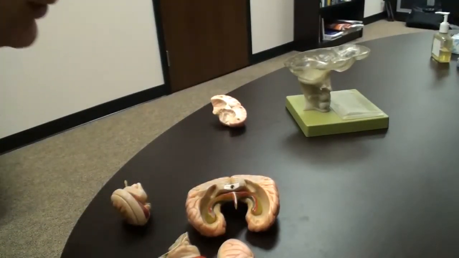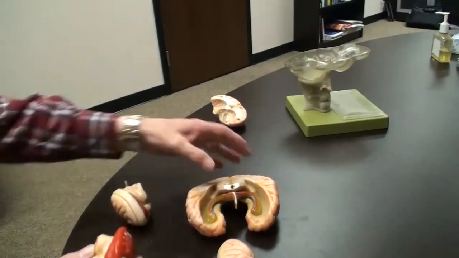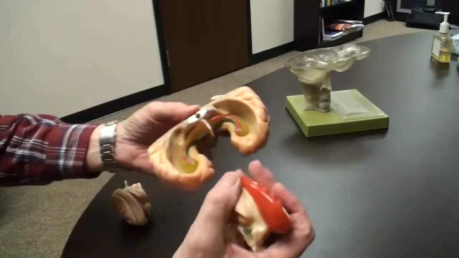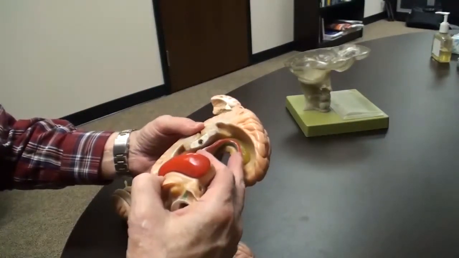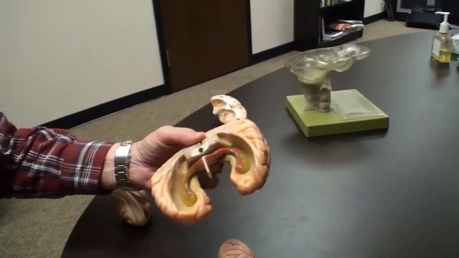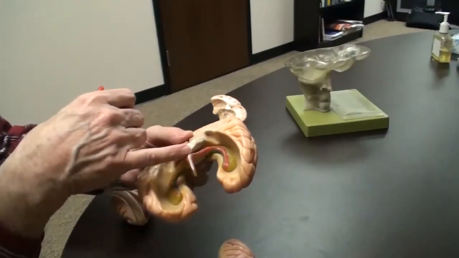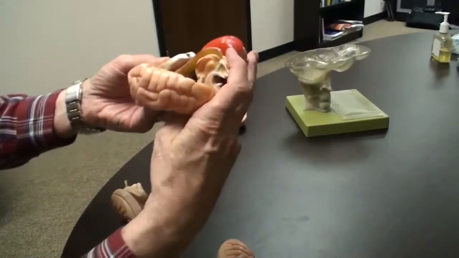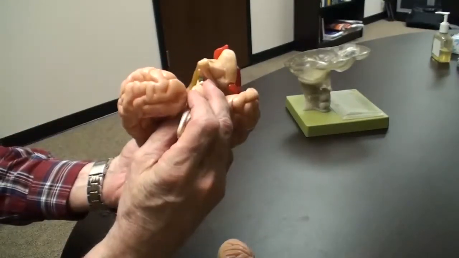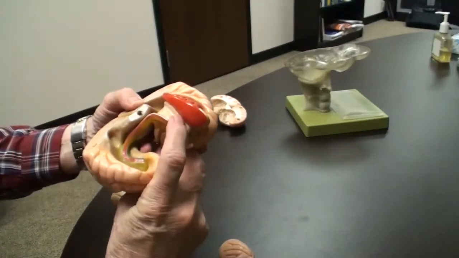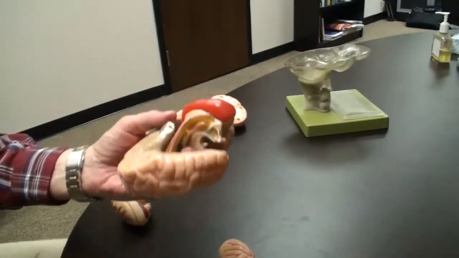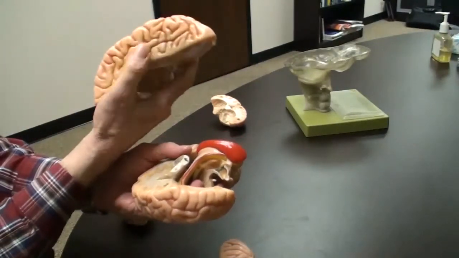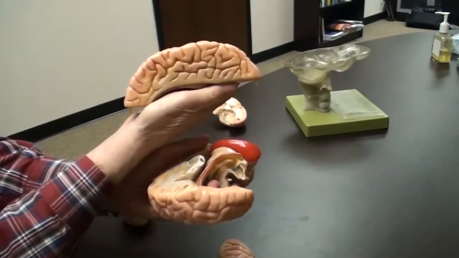Now we're in a position to discuss Papez's circuit. The Papez circuit begins with information from the entorhinal cortex entering the hippocampus. It's processed in the hippocampus, comes out of the hippocampus through the fornix, down the column of the fornix to the mammillary body, and then to the anterior thalamus, and then it goes to the cingulate gyrus, which is the gyrus surrounding the corpus callosum.